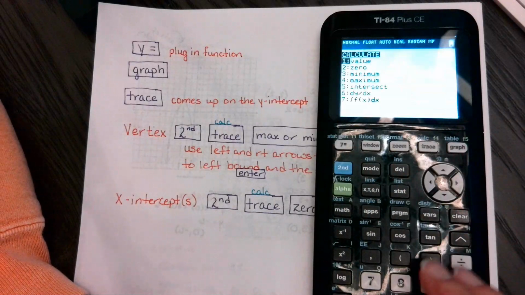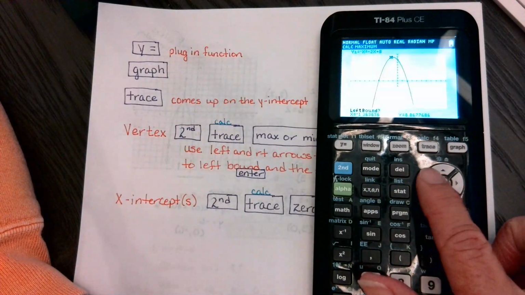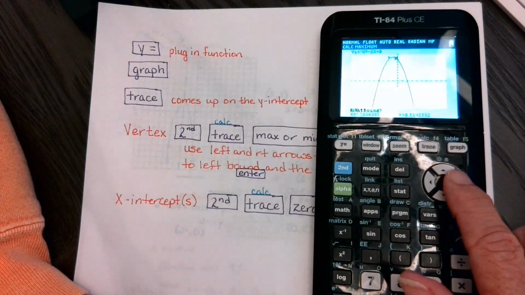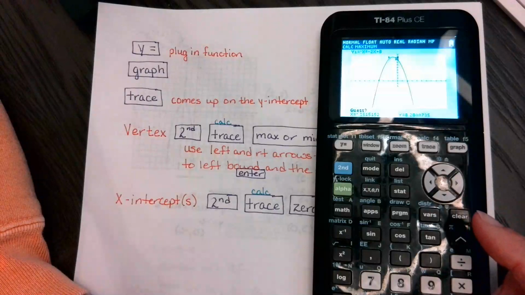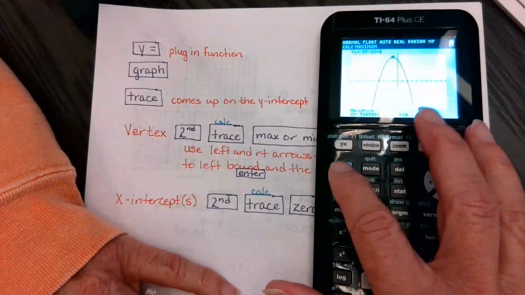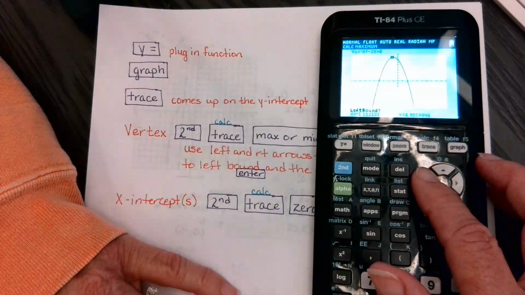Second calc 4 for maximum. I'm just going to put it right here. It's to the left of it. I'm going to hit enter. I'm going to put this to the right of it. I'm going to hit enter. And then I'm going to hit enter again. It came up the same thing. Okay, so sometimes ours are not going to match, but some of ours are going to match.